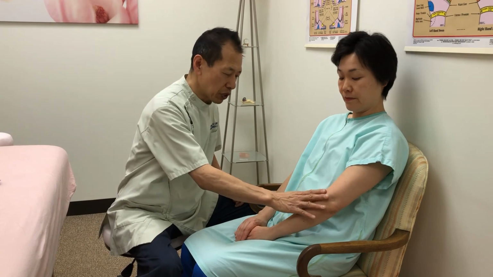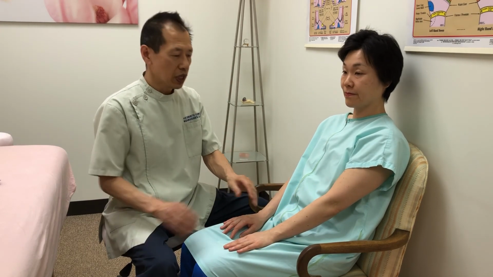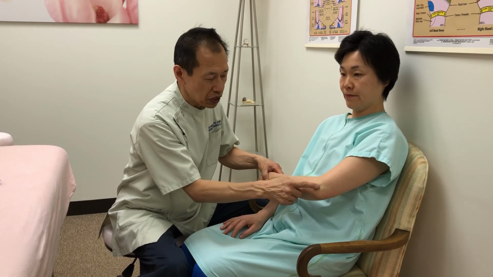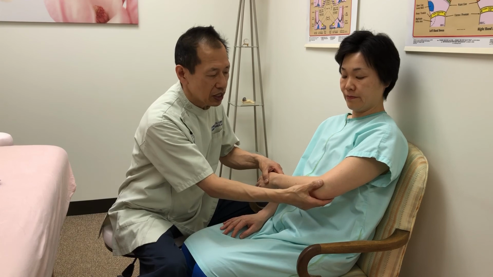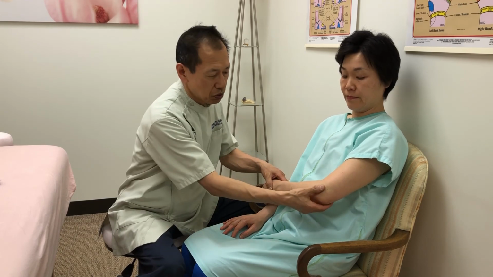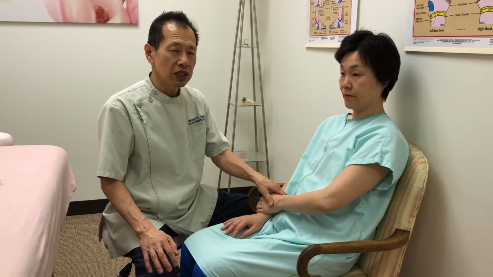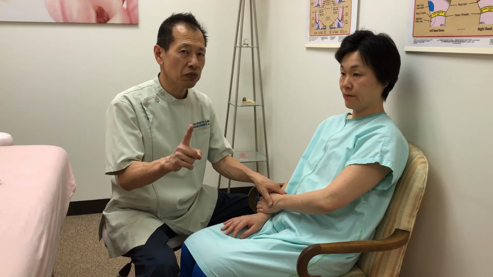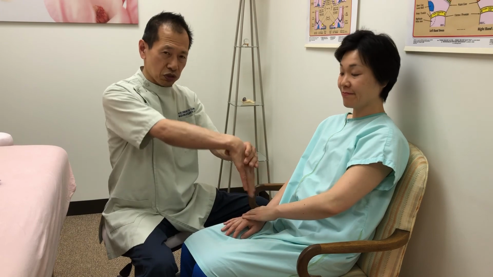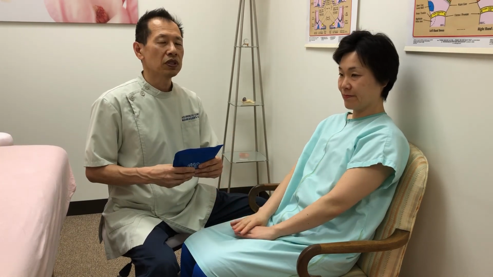Okay? So pressure should be within your comfort zone. Do not press the area where you feel pain. Okay? Sometimes too much stimulation directly on the inflammation site makes it worse. So be careful. But acupressure, stretching, and icing may help.